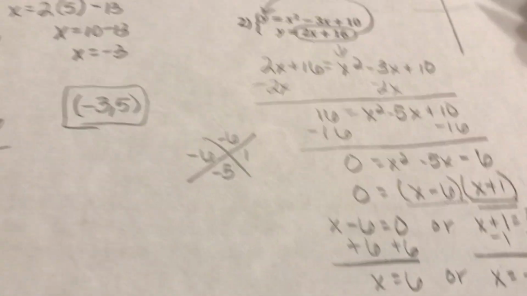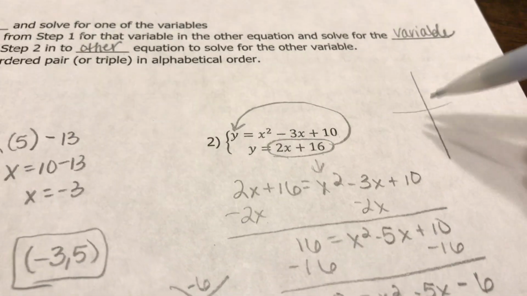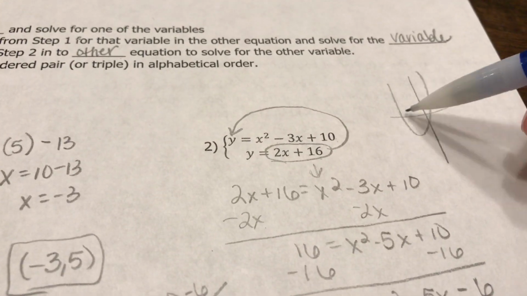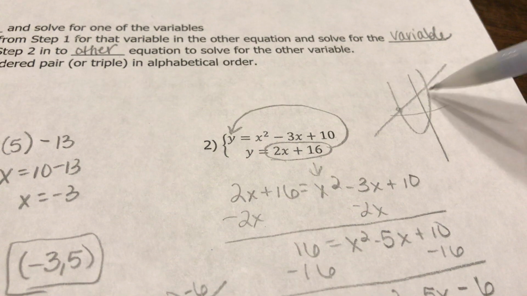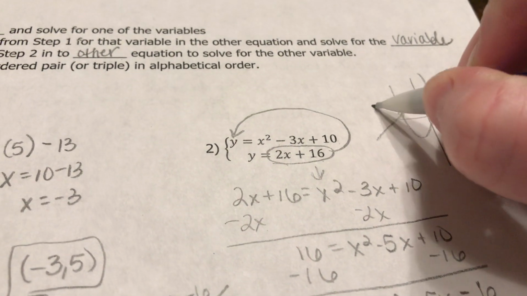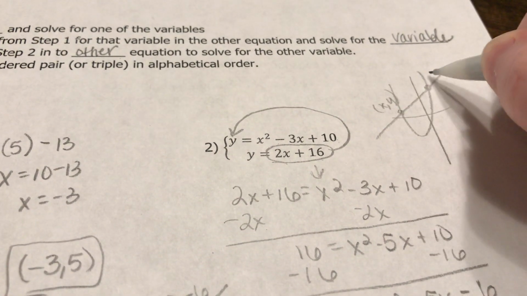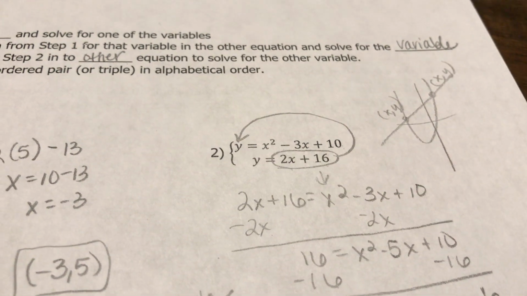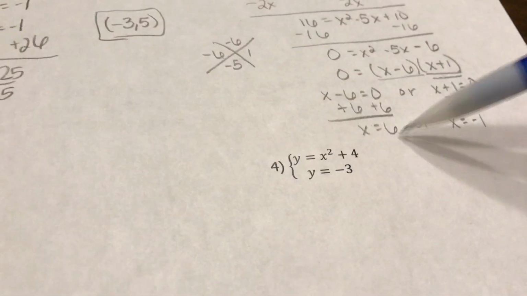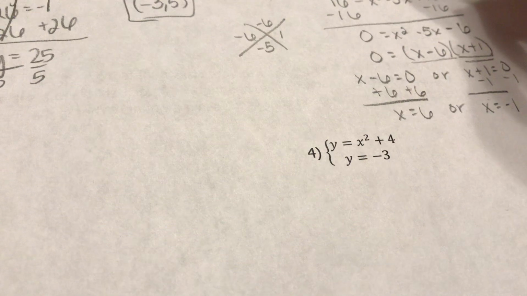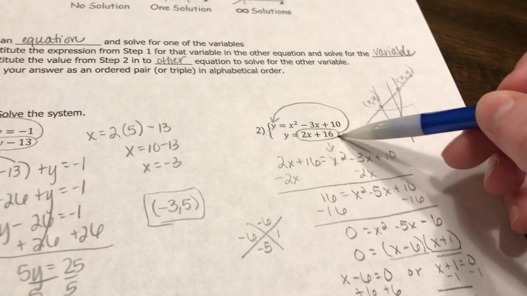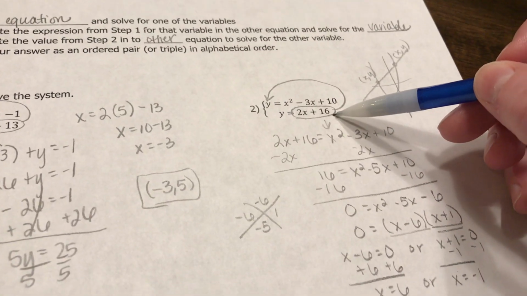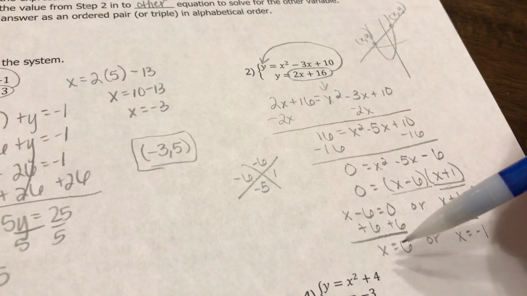Remember that this is some kind of parabola with a line intersecting it. So there's a solution here and there's a solution here. So there's an x and a y here, and there's an x and a y here. So we have to take each of these x's and plug them in and solve for y. Okay, so I would say the bottom equation is easier to plug in for y than the top equation.